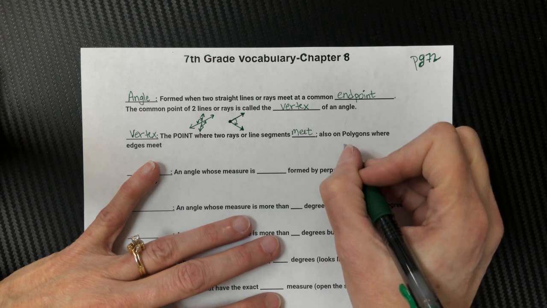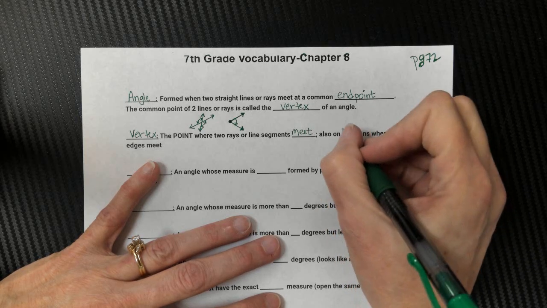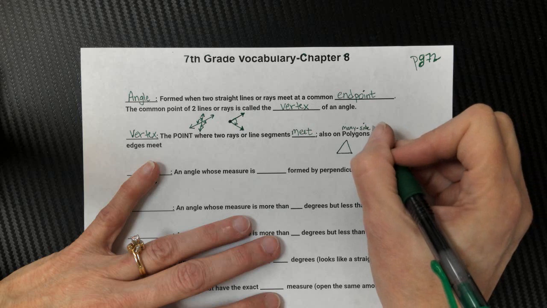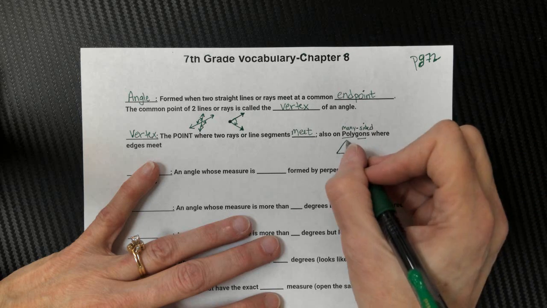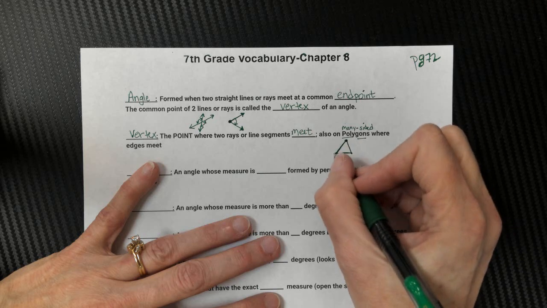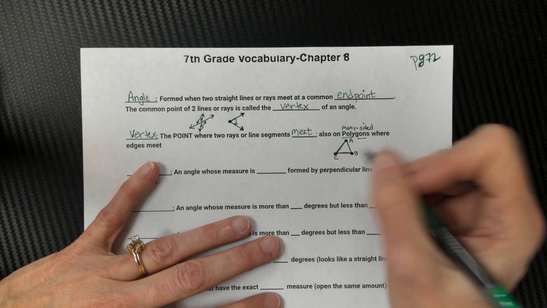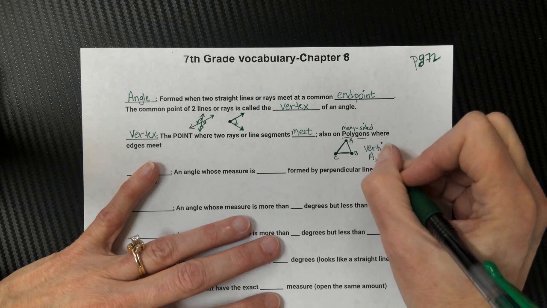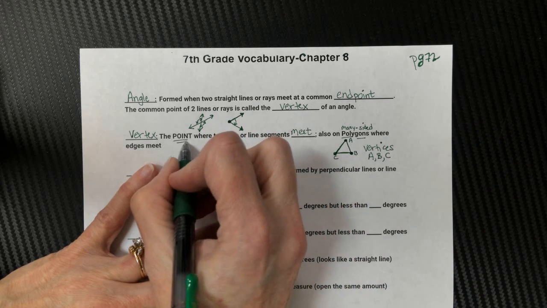So if you have a polygon, let's say you have a triangle, because that's a polygon. Polygon means many sides. A polygon is a many-sided object. The word poly means many, gon means sided. This triangle right here, and it doesn't matter how I draw it, has vertices. Vertices is plural, and so each of these points, point A, point B, point C, are called vertices. Those are points. So a vertex is a point.